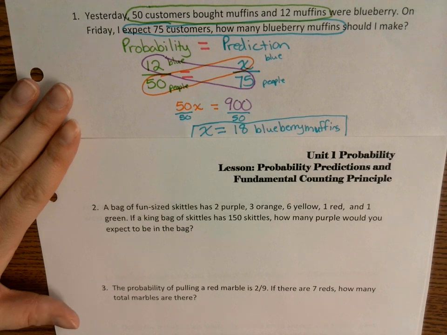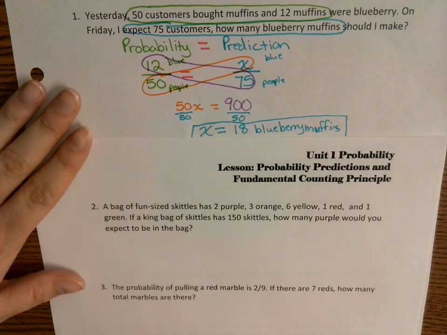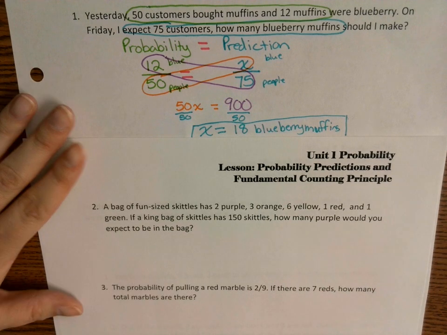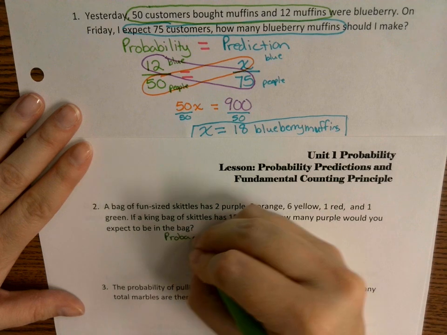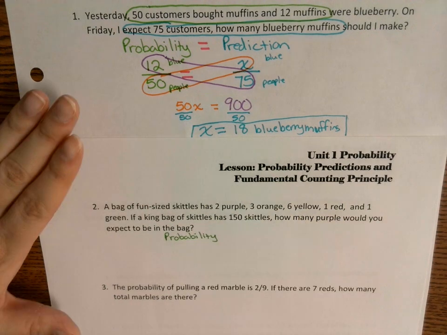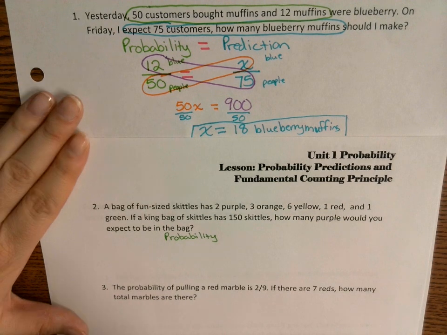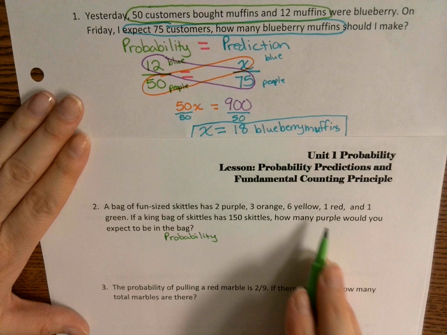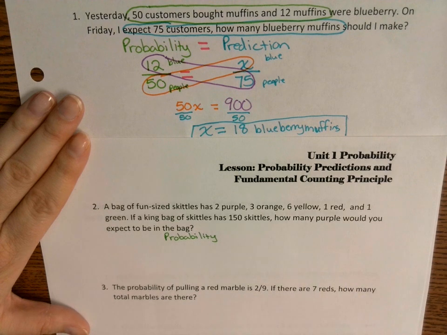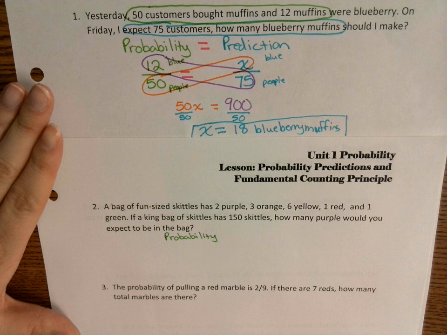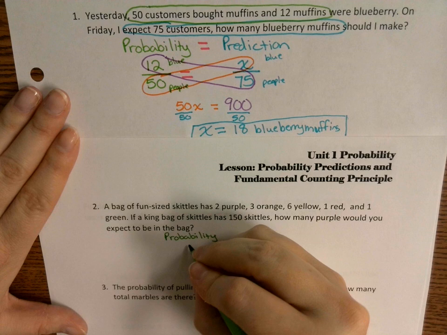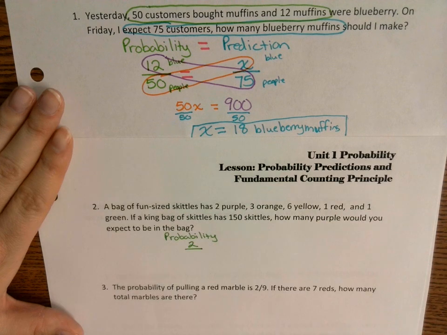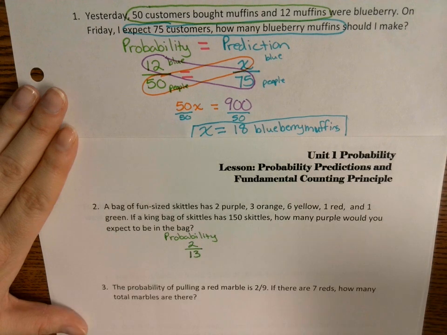Okay, so again, what we need to do is we're going to set up our probability proportion first, or probability ratio first. So the probability of purple, what's the probability that purple is going to happen for the fun-sized bag? How many purple do we have? 2. How many total Skittles are in the fun-sized bag? Right? 2 plus 3 plus 6 plus 1 plus 1. That gives us 13. So we have 2 out of 13.